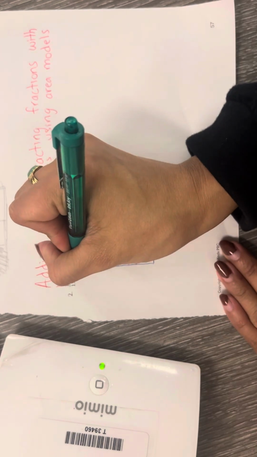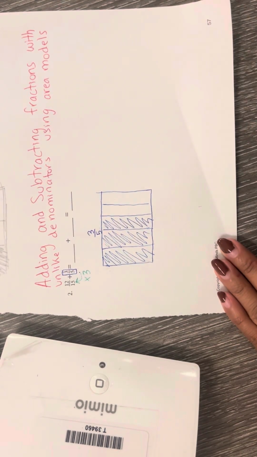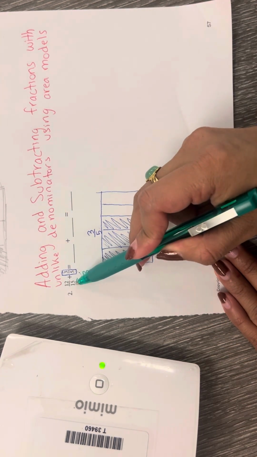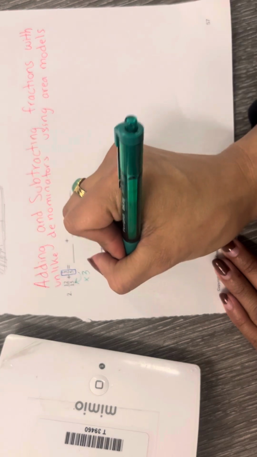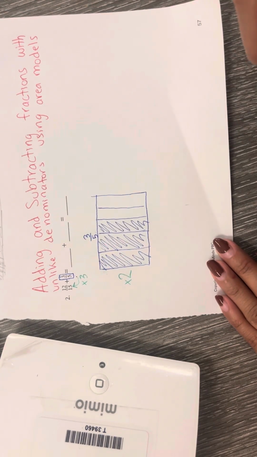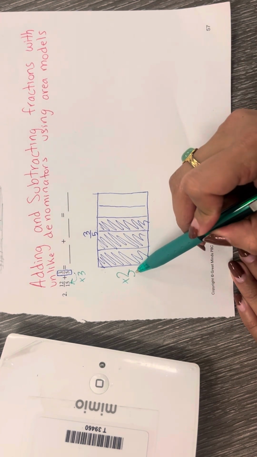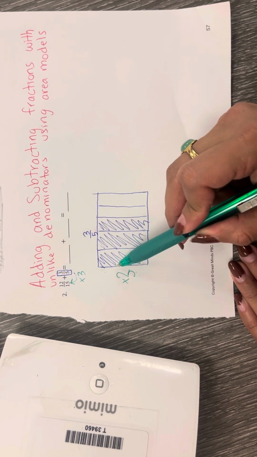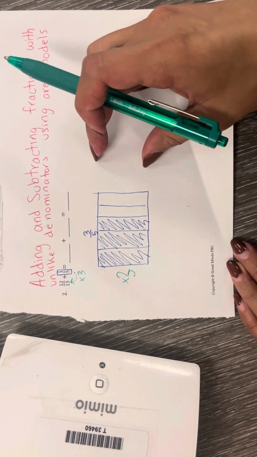So I'm going to use a different color. And I put times 3. Since I know to get from 5 to 15, I can multiply by 3. That same 3 I'm now going to write here on the left side of my area model. Oops, and this should be a 3. Because now I know that I need to divide my area model into 3 sections going side to side.